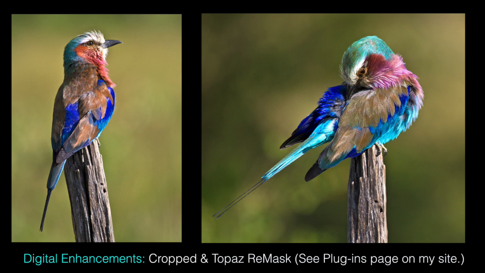Now, when it comes to birds, especially birds where the feathers are sticking out like you see here, it's hard in Photoshop and in Lightroom to make a precise selection. When you want to do that, I recommend using this plugin. It's called Topaz Remask, and this lets you select that bird down to the smallest feather. So then, again, you can independently and separately make enhancements to the background and to the main subject.